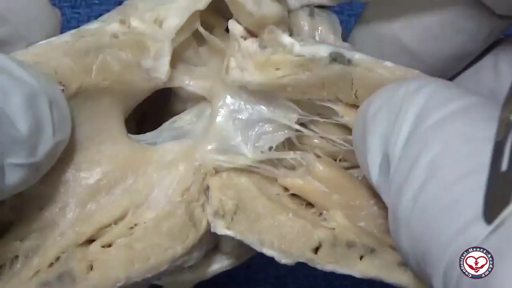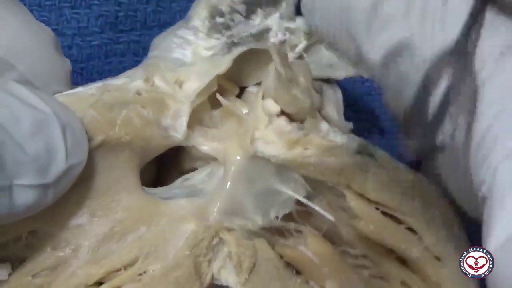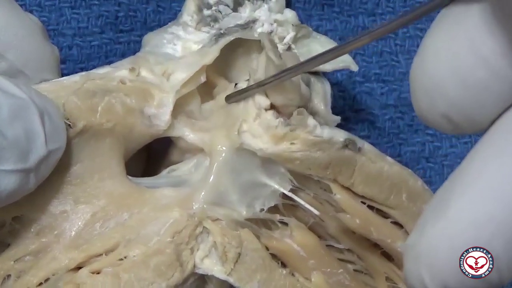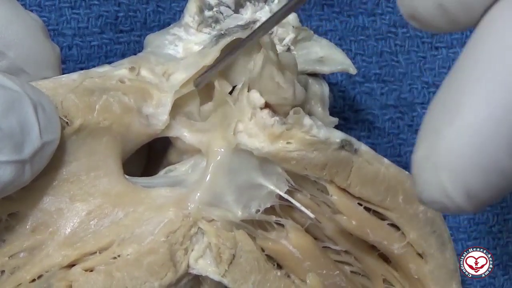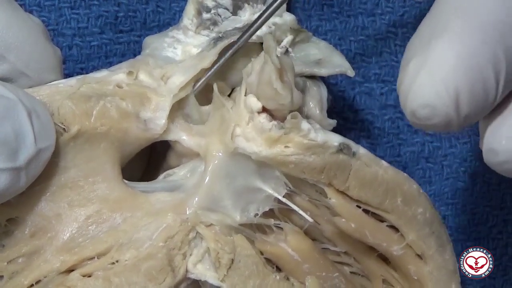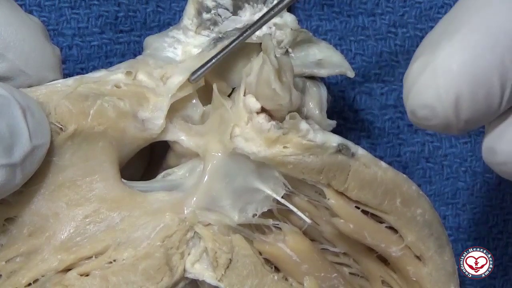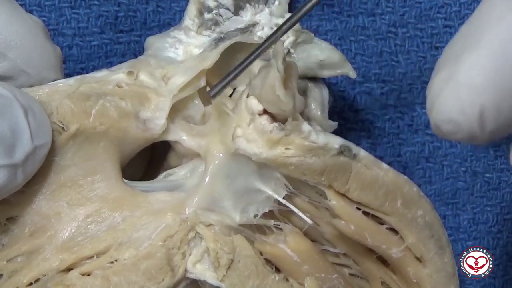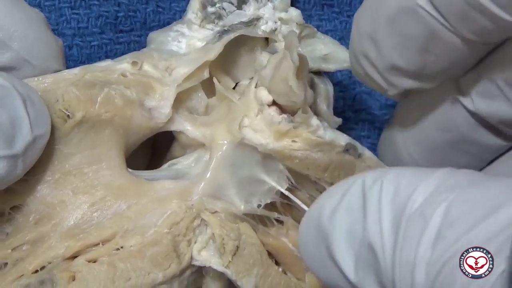This posterior deviation causes significant left ventricular outflow tract obstruction, and often these pulmonary valves are stenotic, and this one in particular is bicuspid. There's one intact leaflet and the other has been bisected when this pulmonary trunk was opened.